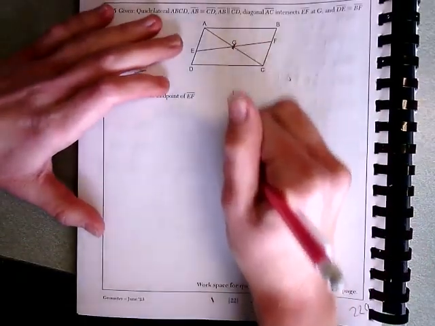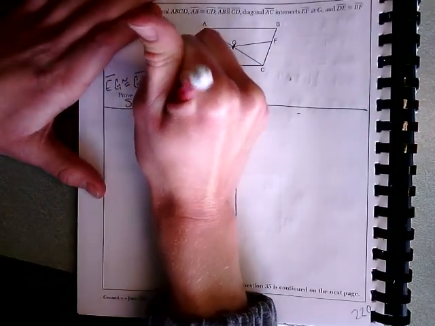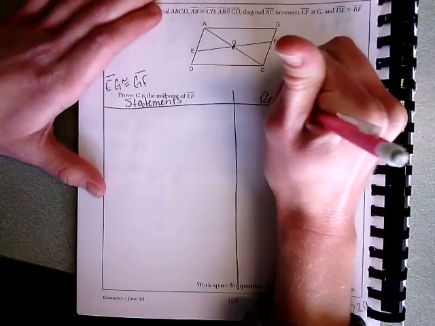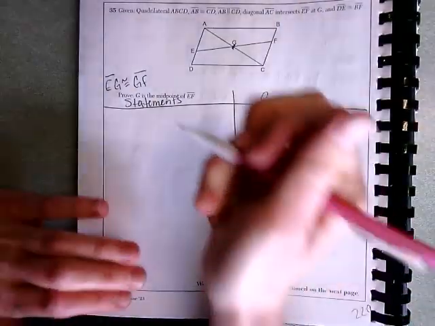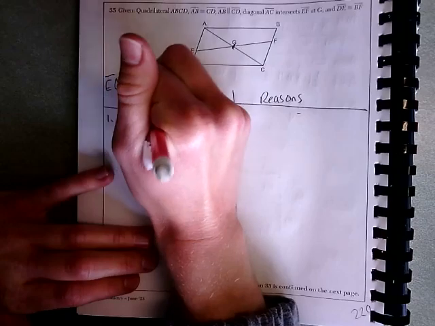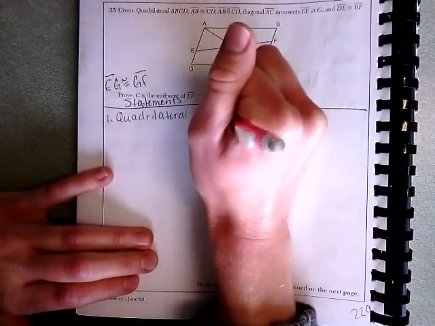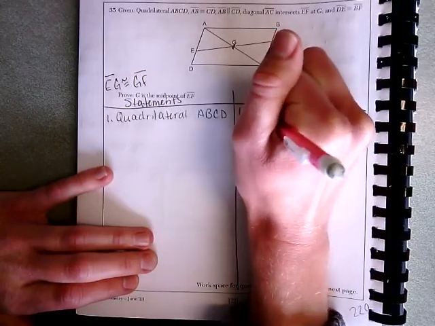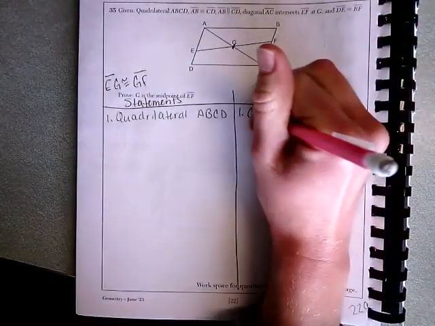Okay, so let's start off, as we always do, with our statements and reasons. So statements, first thing we want to start off with is quadrilateral ABCD.